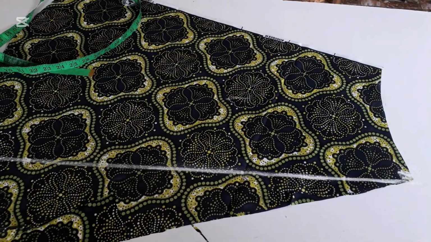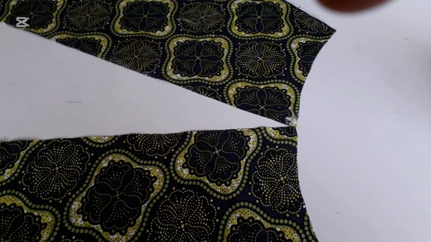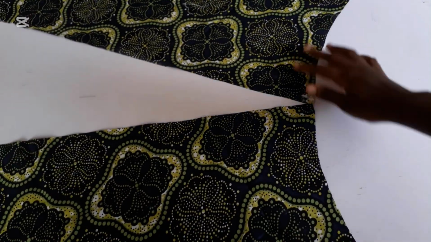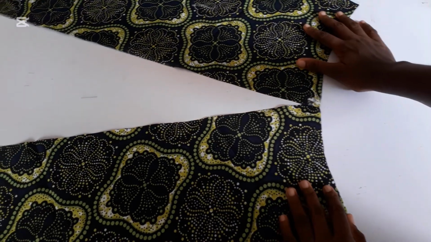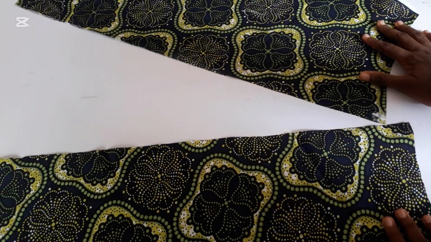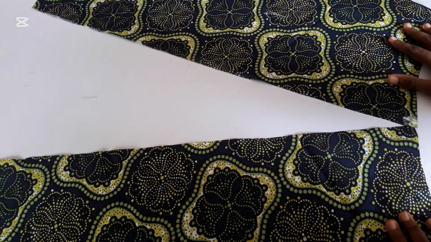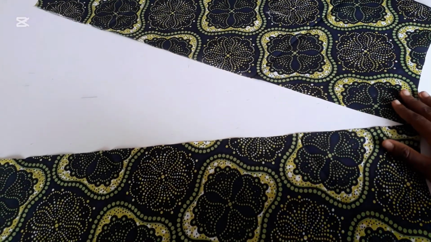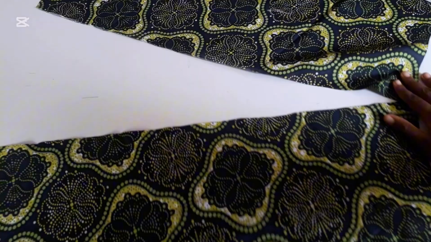So this is just what I was trying to talk about, and there will be another fabric under. I'll be putting a doll face fabric under. You can use a mikado, you can use a doll face, or whatever fabric you like. You can put it under to get that effect.